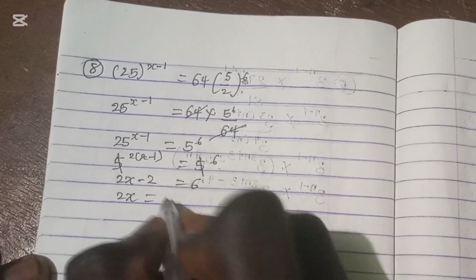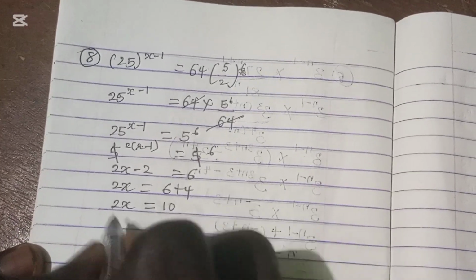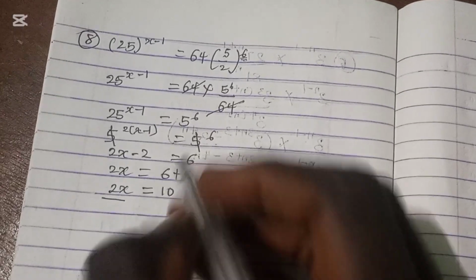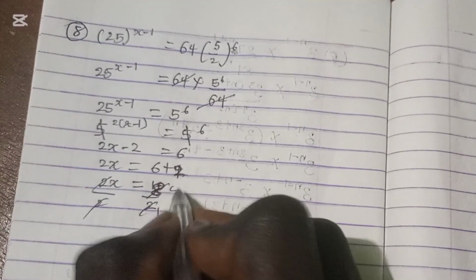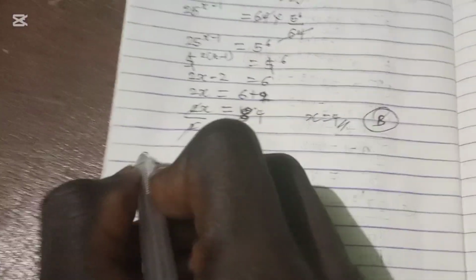Then 2x will equal 6 plus 2. 2x will be equal to 8. Divide both sides by 2. The 2 here, 4 times, so x equal to 4. That's option B. Moving on to the next question, number 9.